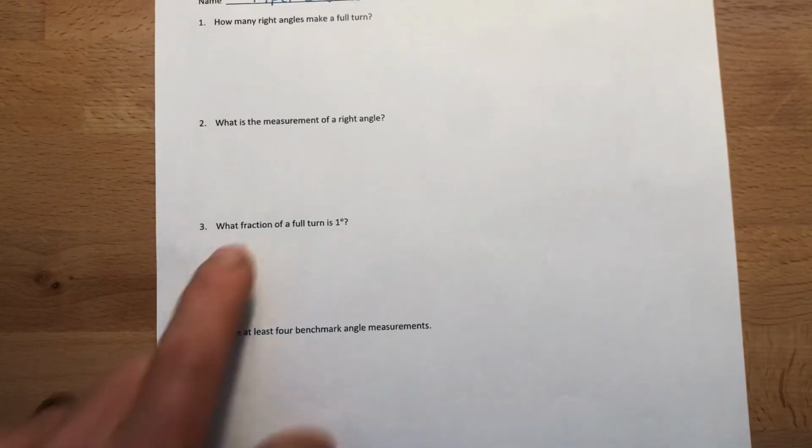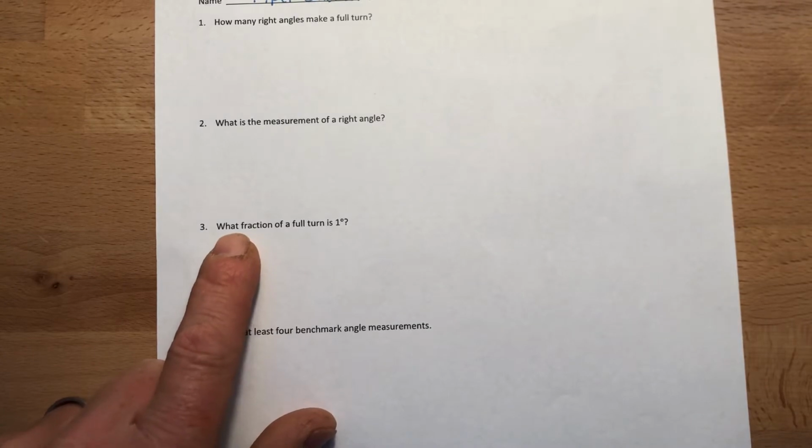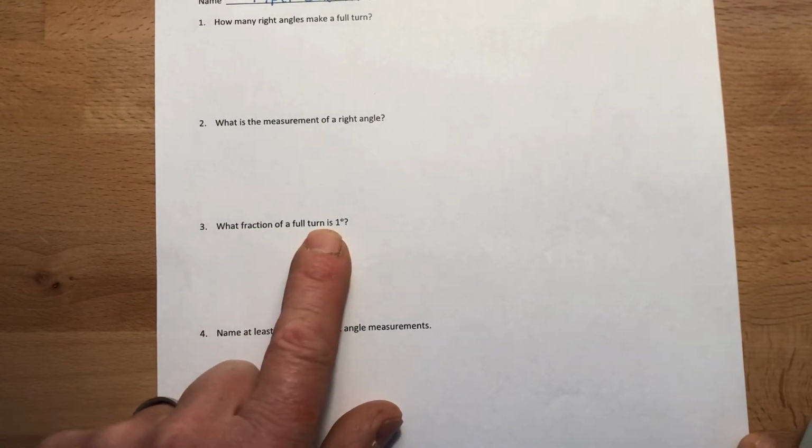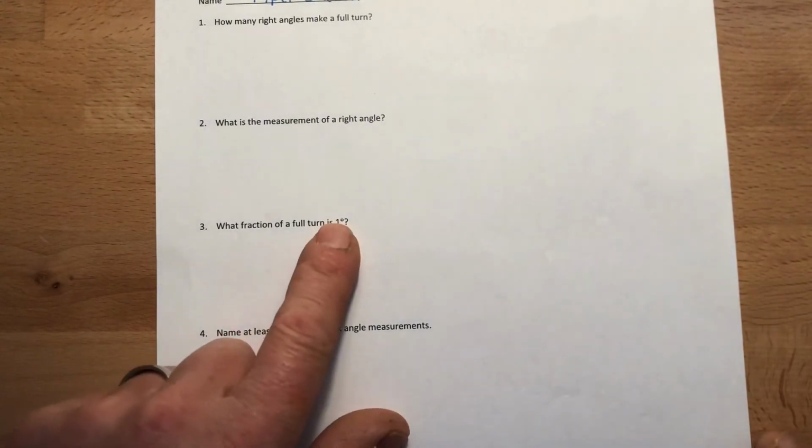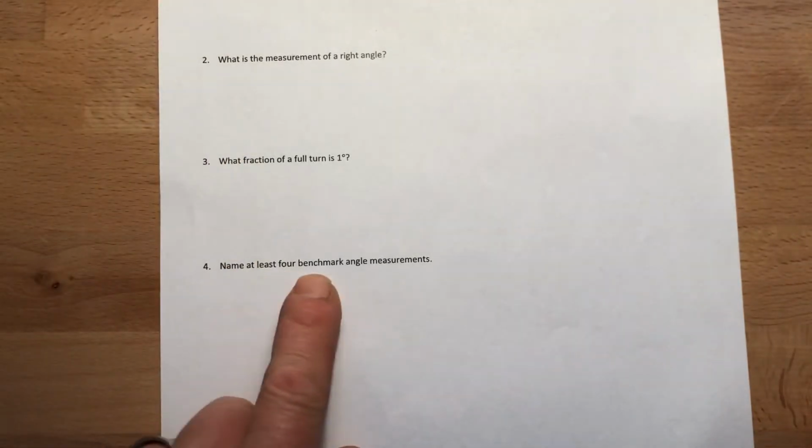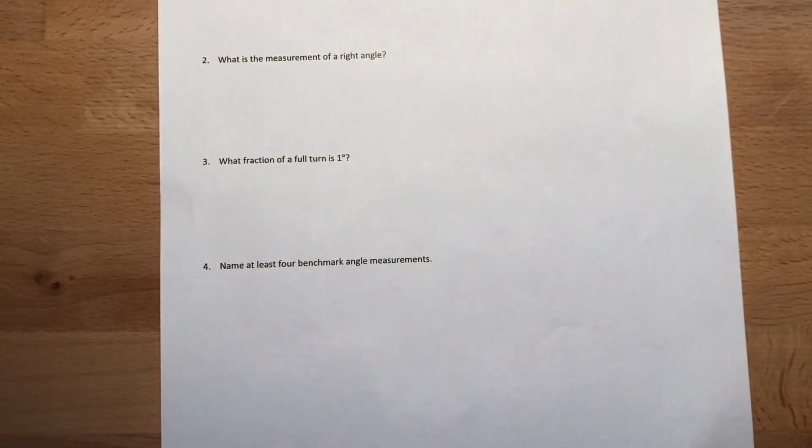Now, this one I went over with my class a couple hundred times yesterday. What fraction of a full turn is 1 degree? Let's see if you remember how to write 1 degree as a fraction. And then down here it says, name at least 4 benchmark angle measurements. We talked about benchmark measurements in the video yesterday. Get as close as you can to 4 angles here, and we'll go from there. Just write them out.